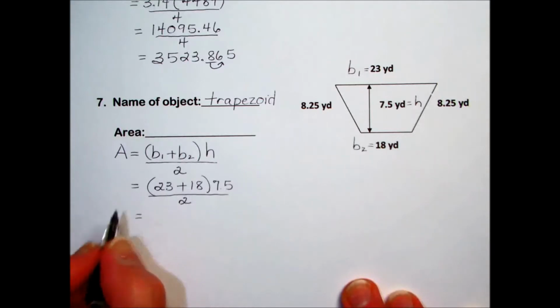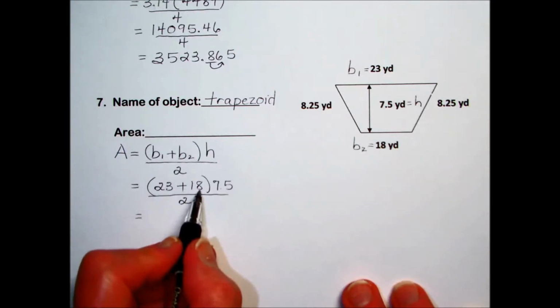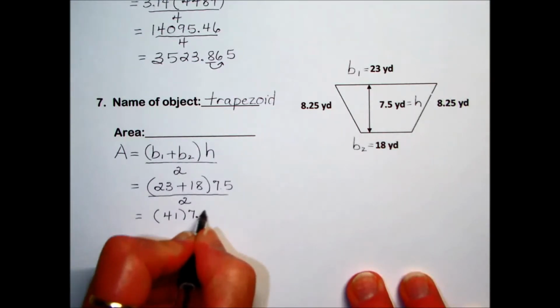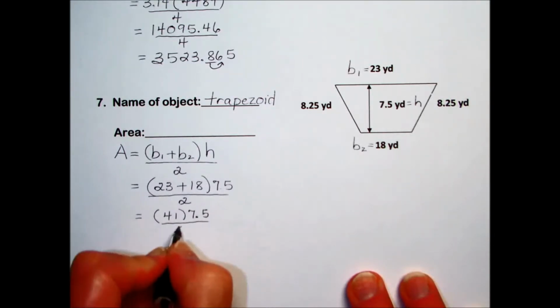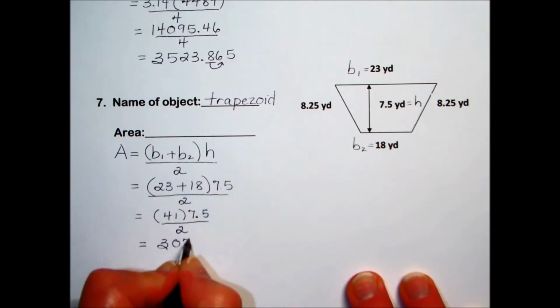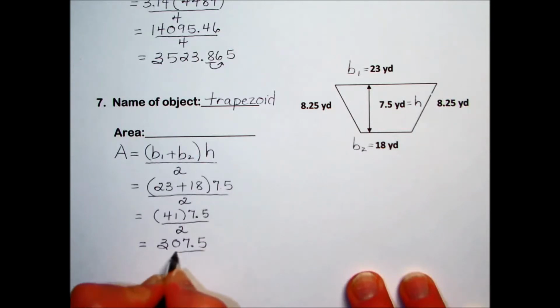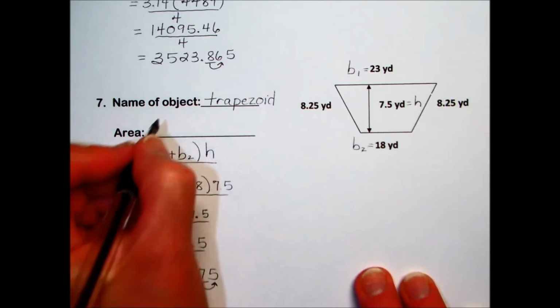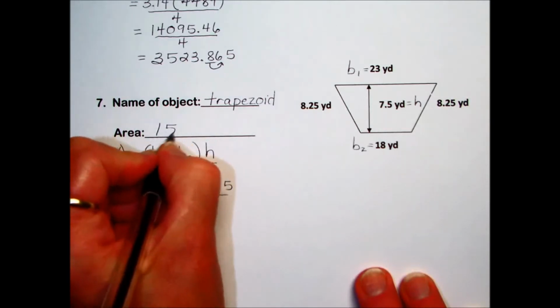Order of operations, the parentheses would have the priority, so we'll add those two values, giving us 41. Next, we'll multiply that by the 7.5, which gives us 307.5. And last, we'll divide that by 2 to give us 153.75. Rounding this to the nearest tenth, 5 or greater, well, we have a 5, so our 7 tenths will turn into 8 tenths.